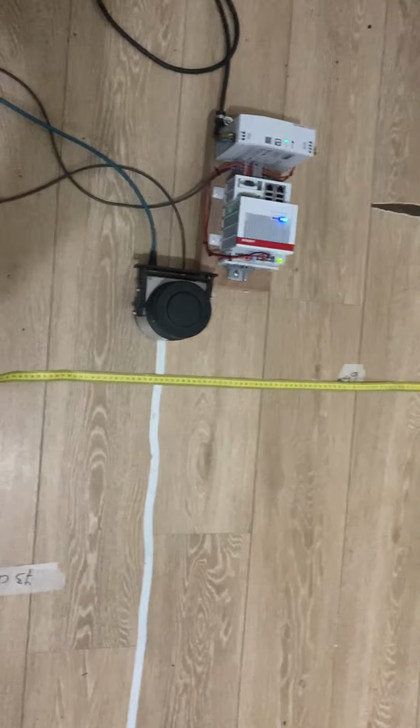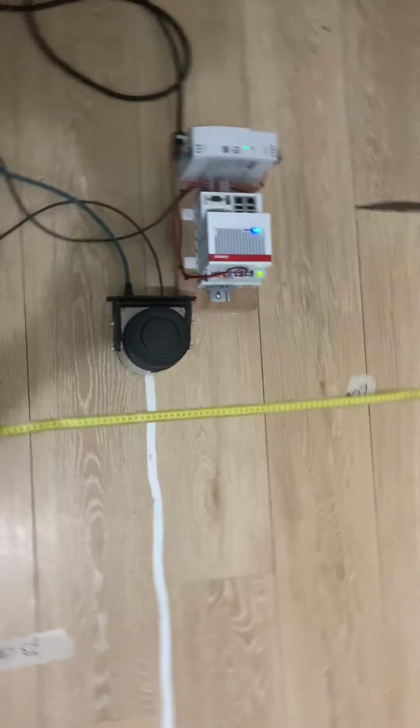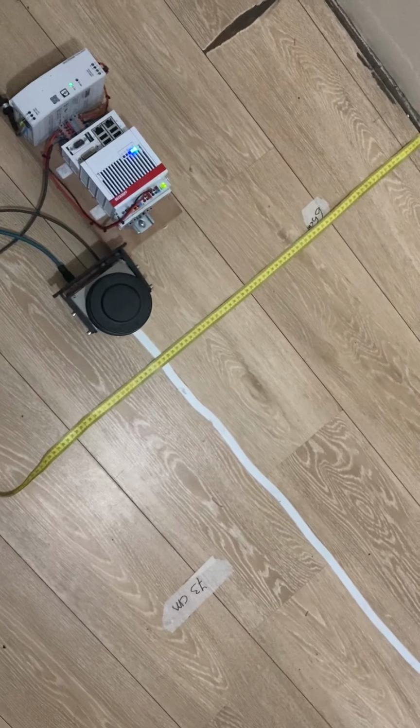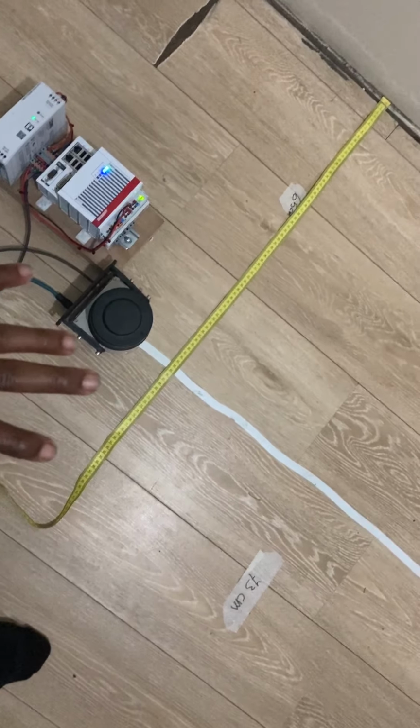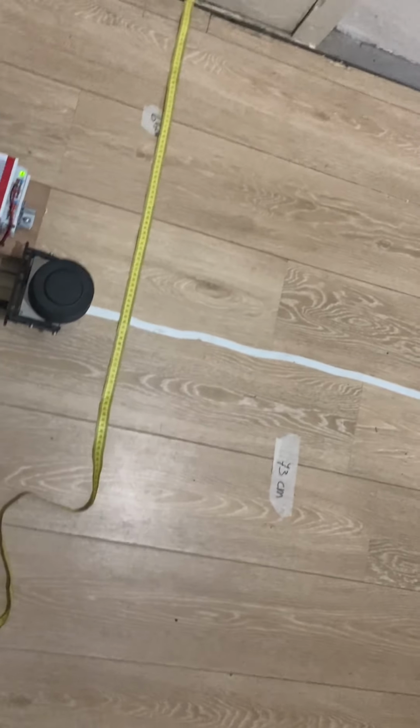This is the demo for the lateral distance calculator using the Sick LMS 100 sensor. So I set up the demo and now I'm going to show it in action.